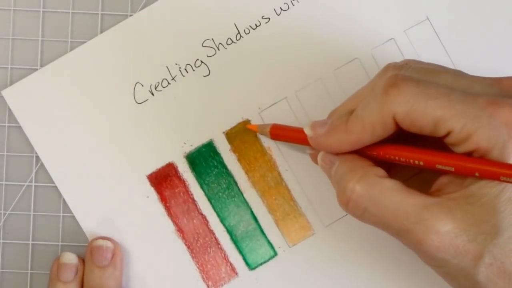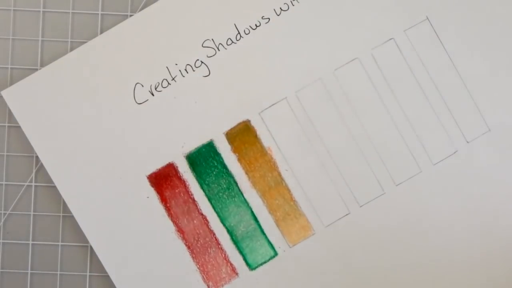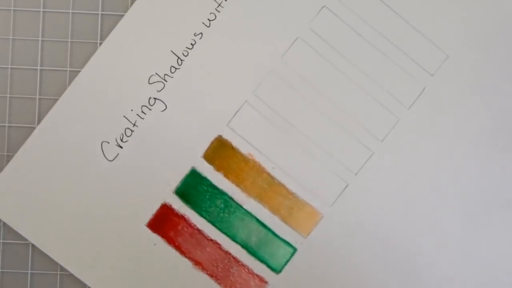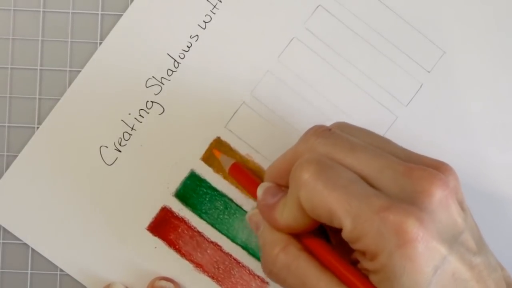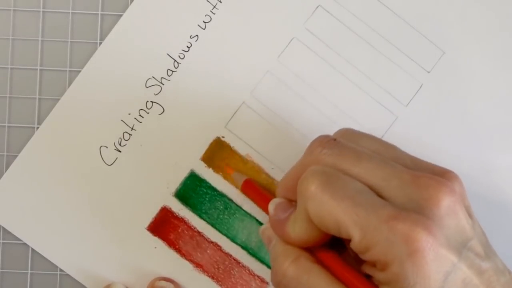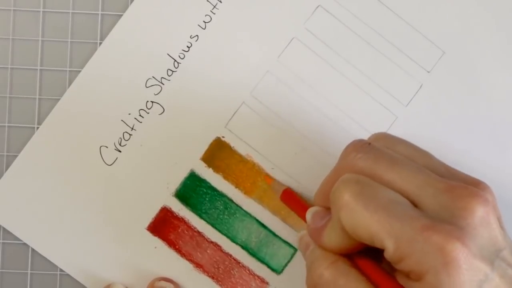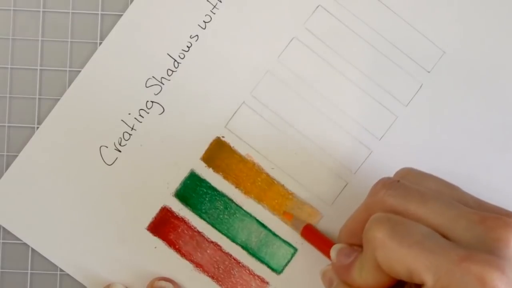And so up here where I'm noticing that it looks a little bit muddy, you can either go back and experiment with different colors, or you can go back again and add more orange, because we really want to get rid of whatever we're seeing of that blue. So I'm going to come back and add a little bit more orange just to try to get rid of that.